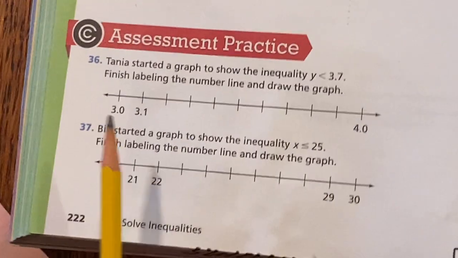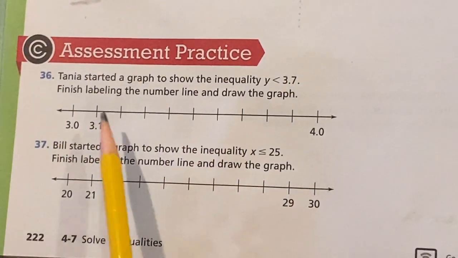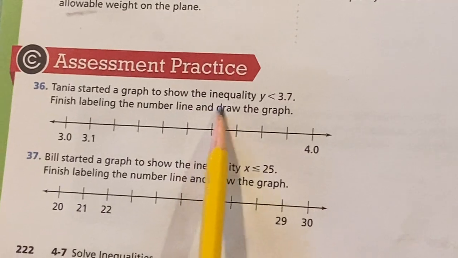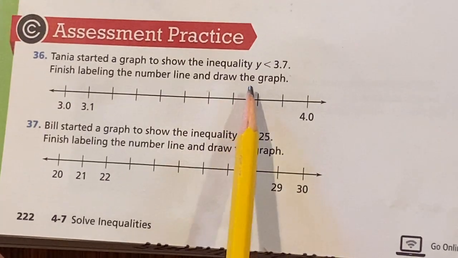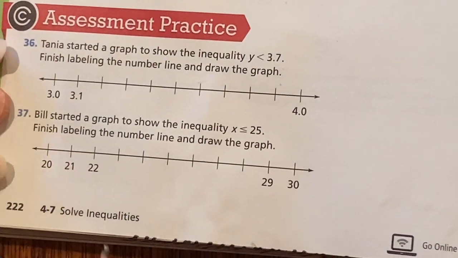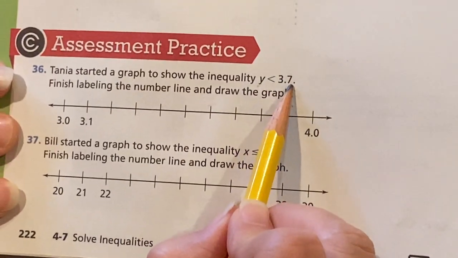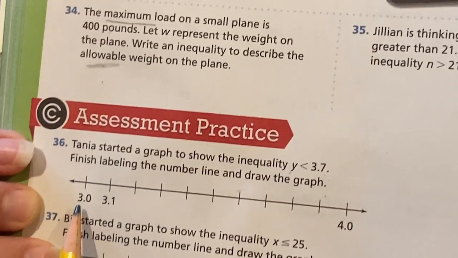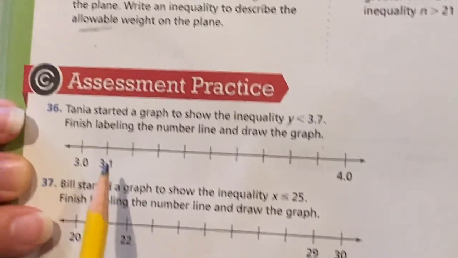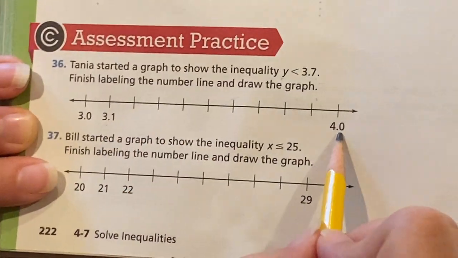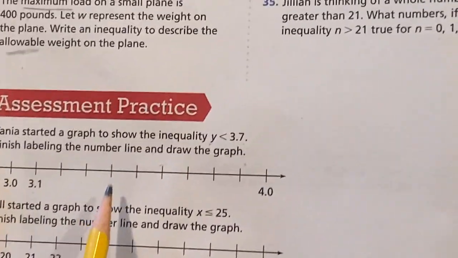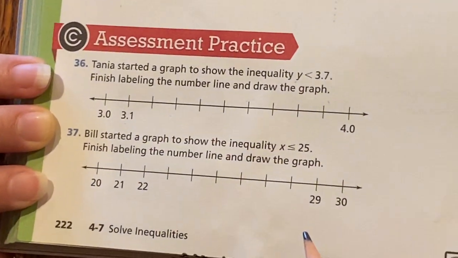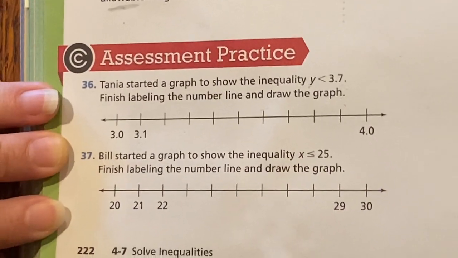And let's talk about this last one, assessment practice. Tanya started a graph to show the inequality y is less than 3 7/10. Finish labeling the number line and draw the graph. So let's see what we've got so far. We know y is going to be less than 3 7/10. On this number line so far, we've got 3.0, 3 1/10. Down here, we've got 4. So we know that these are each going to be labeled 3 2/10, 3 3/10, and so forth. And then make an inequality so that y is less than 3.7. What part of the number line will that include?